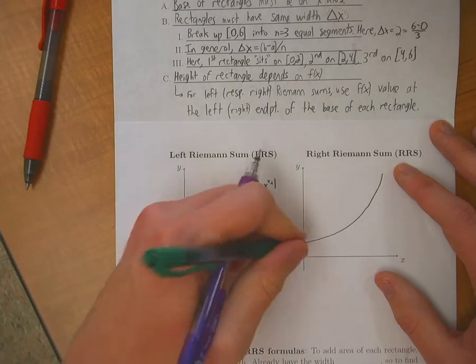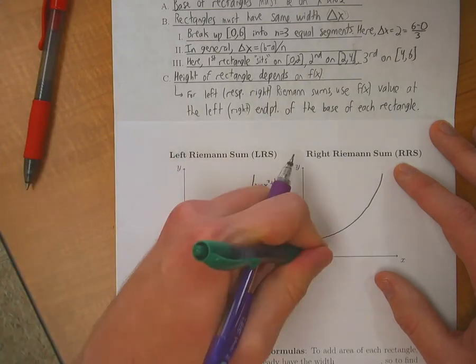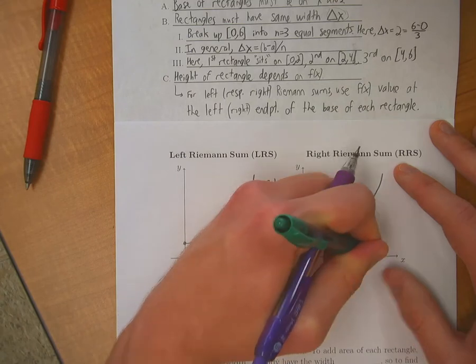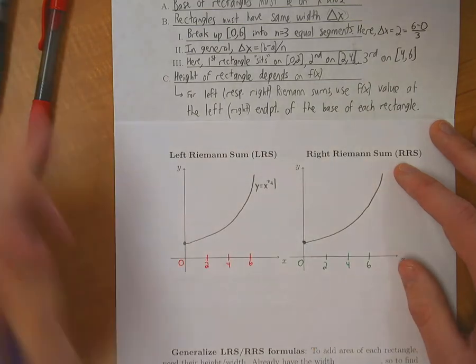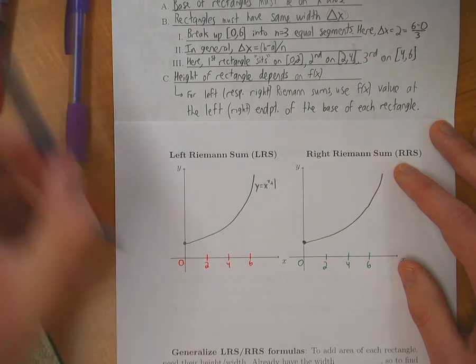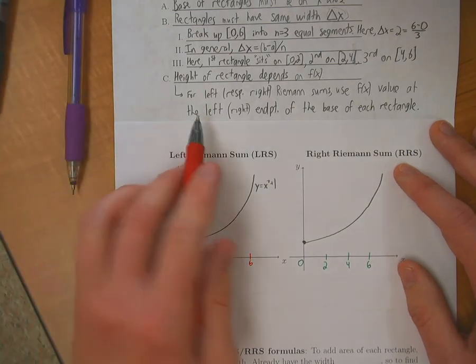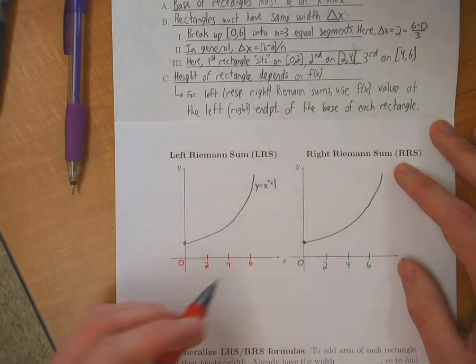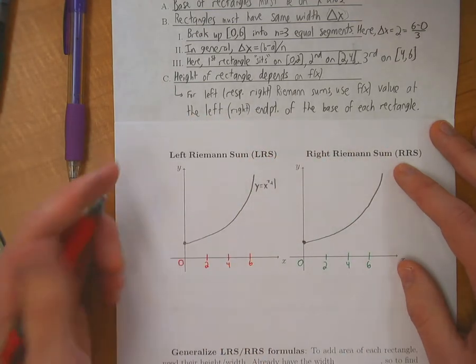And then I'll do the same thing with this part here. So we have 2, 4, and then 6. So here's what we have with the left Riemann sum case. Like we said before, for left Riemann sums, we have to use a function value at the left endpoint of the base of each rectangle.